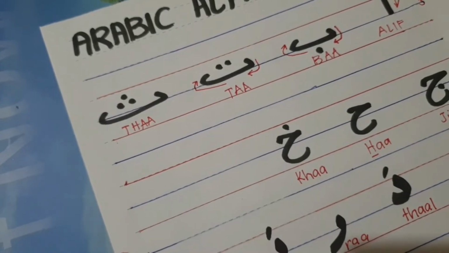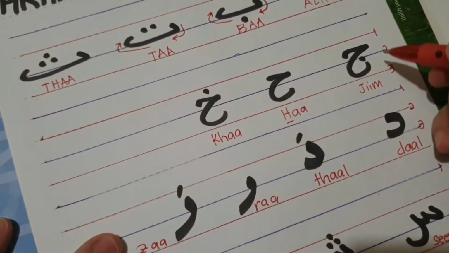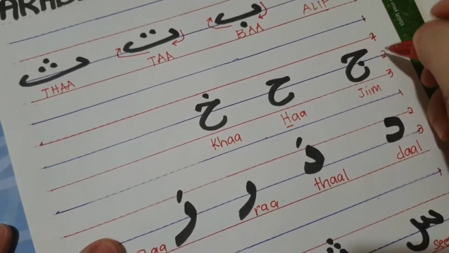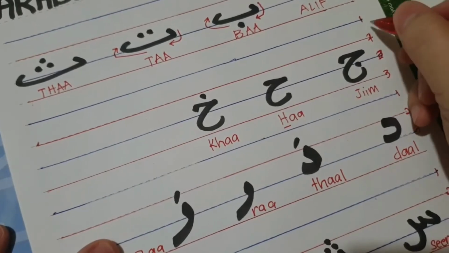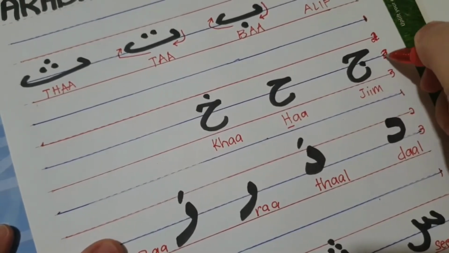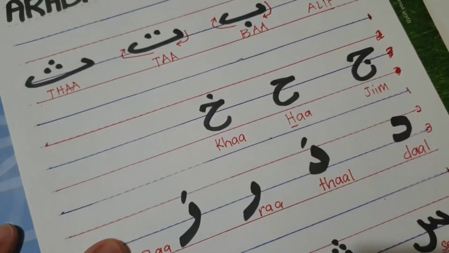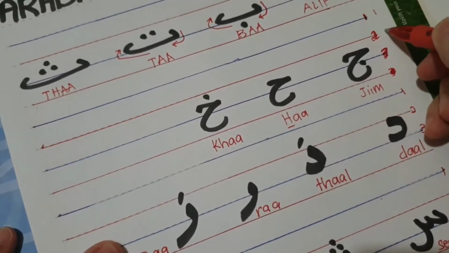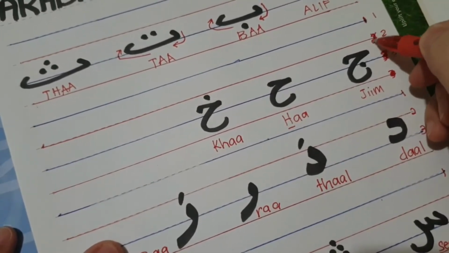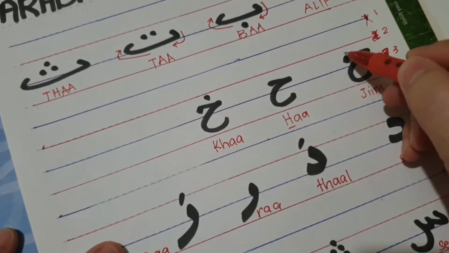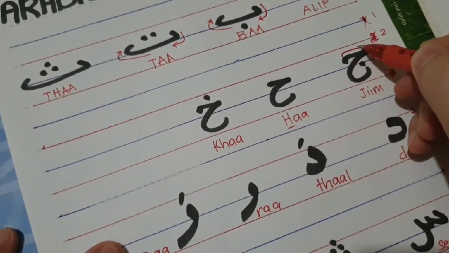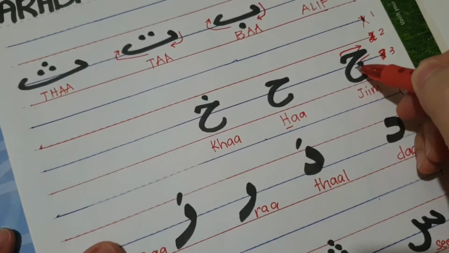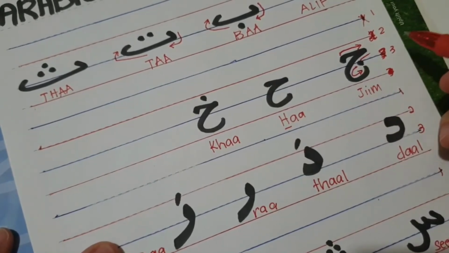Now let's do the numbering. So letter jim is on the third line, so this numbering is wrong, so I'm going to erase this one. So letter jim is between the second to the third line, but its tail is down the third line. So first we're going to write it from the left going to the right, and then do the curving going down to the third line.